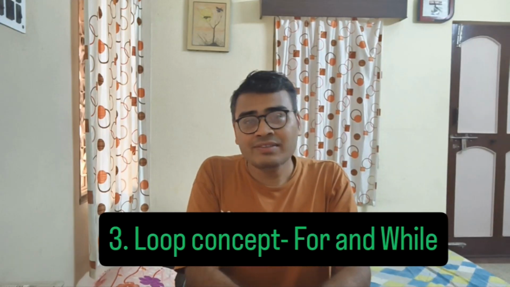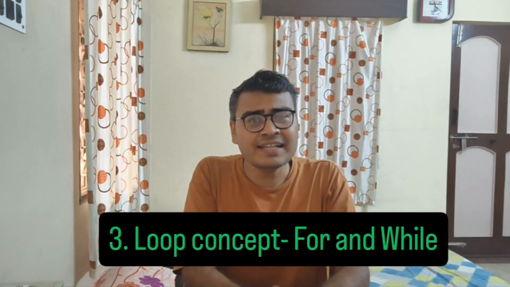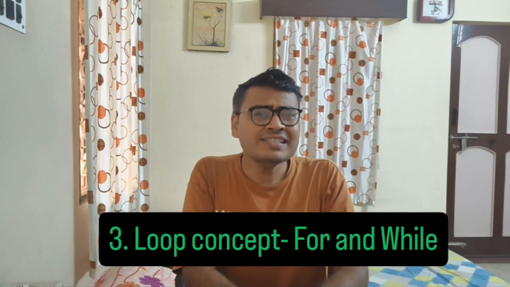Next in the queue is the loop. Loops are next. There are two types of loops in Python, that is for and while. Looping is simply do this for every item in my data. For every student in my list, print their name and grade. For every transaction, check if it looks suspicious. This is exactly what we do when pre-processing data. We go through every row and apply some logic.